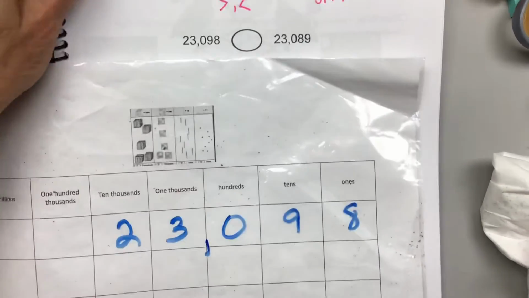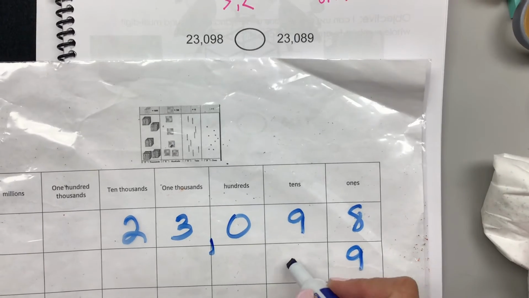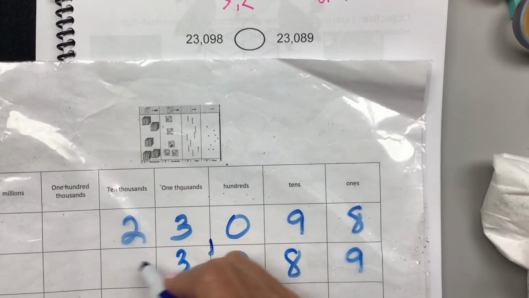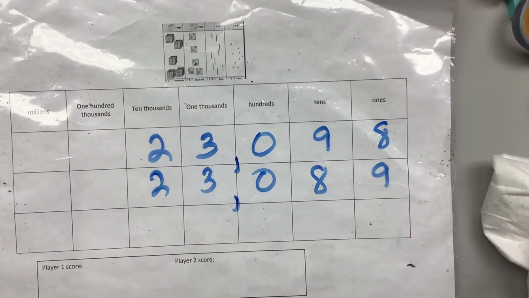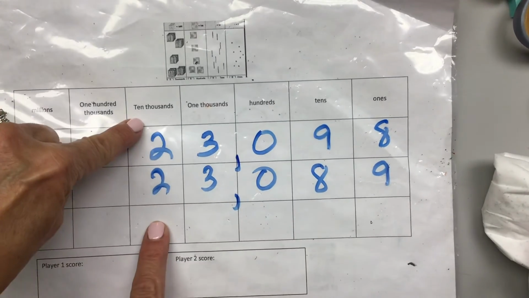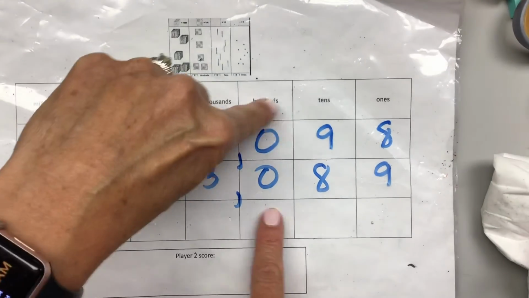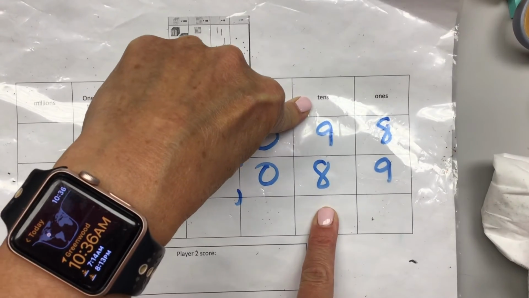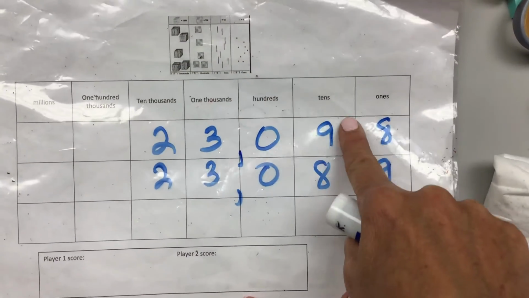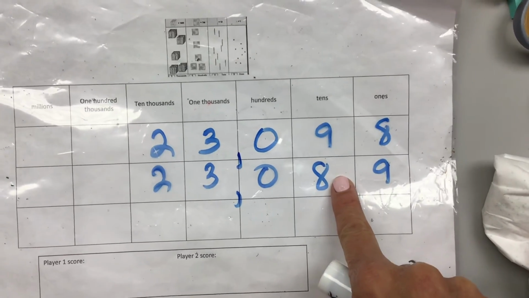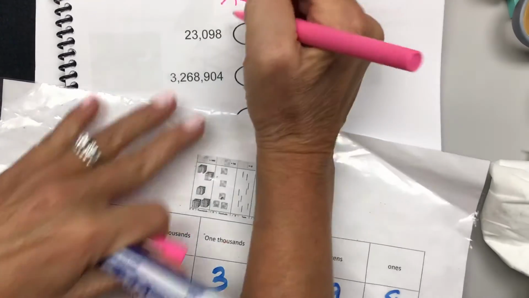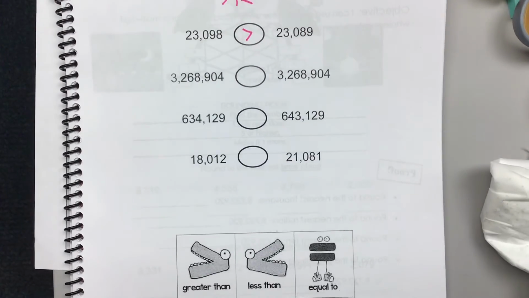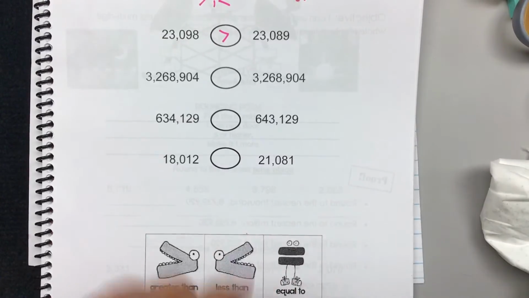Okay? And then they have the same number of digits. So should I start comparing in the 10,000s column or in the ones column? The 10,000s. So here they're the same, the same, the same. Where are they different? In the tens place. Now we have a value of 90, and here we have a value of 80. So which one is greater? The first one.